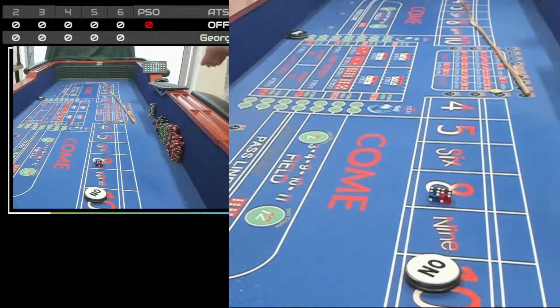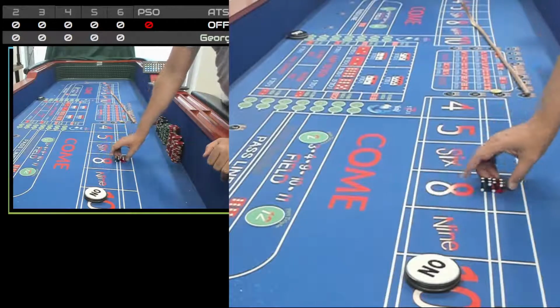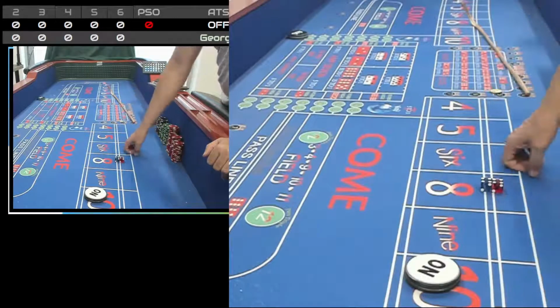So there was a discussion on the chat about the different sets, and one of the questions was which dice set do you use as normal? 2V, 3V? I think it was cross 6s, hard ways and all 7s.